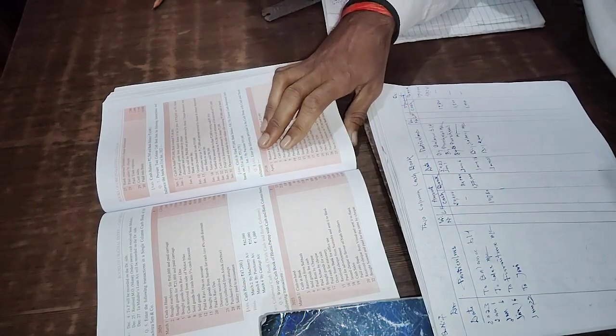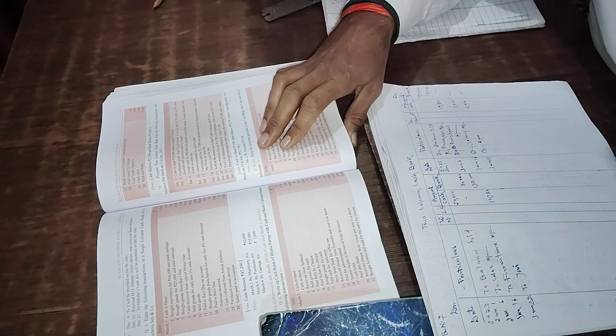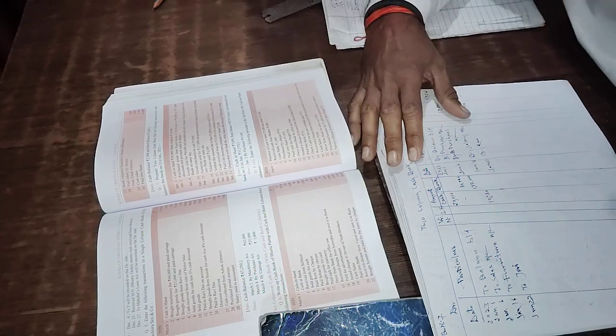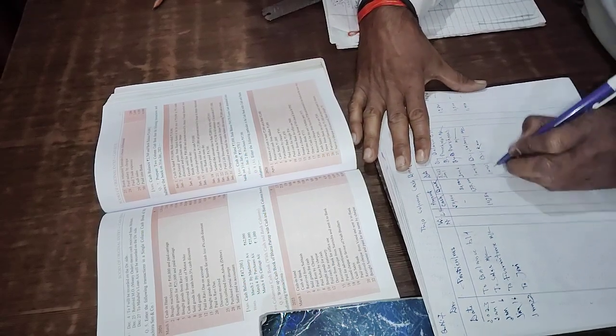The next is January 23: paid life insurance premium by check. Life insurance is a personal expense of the businessman, so the entry will be drawing account debit to bank account.